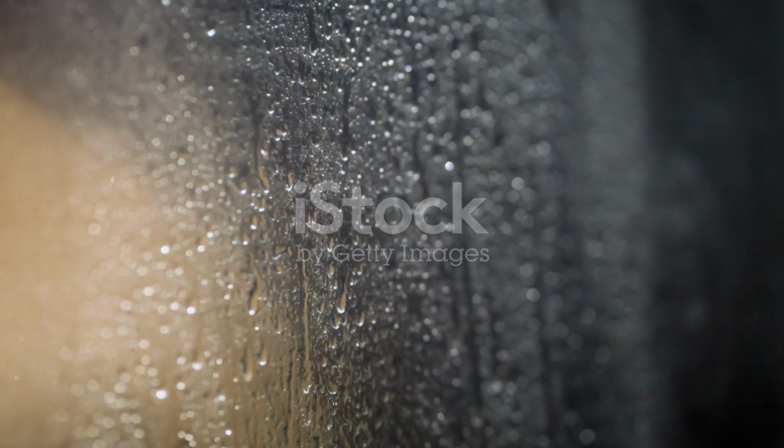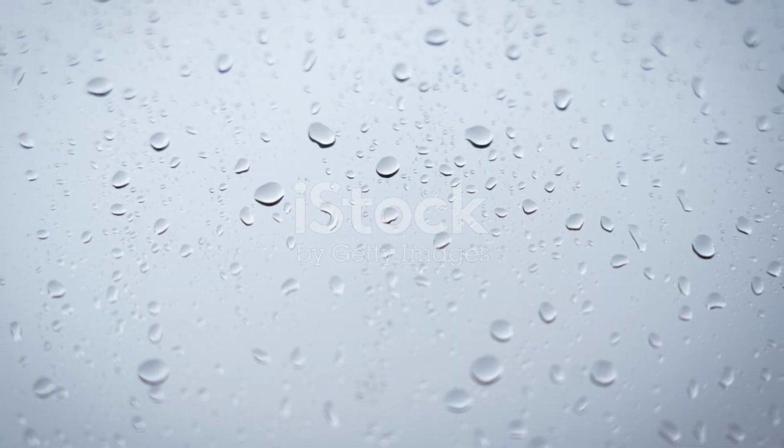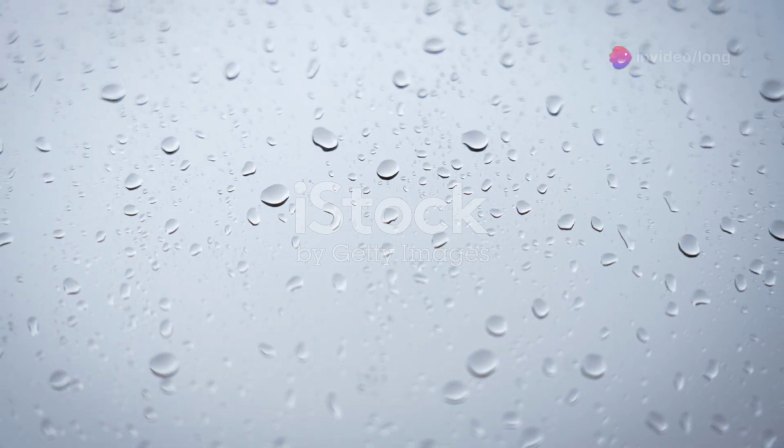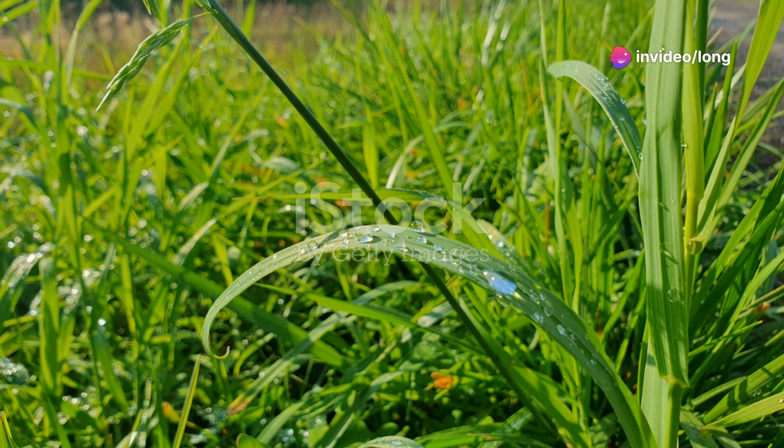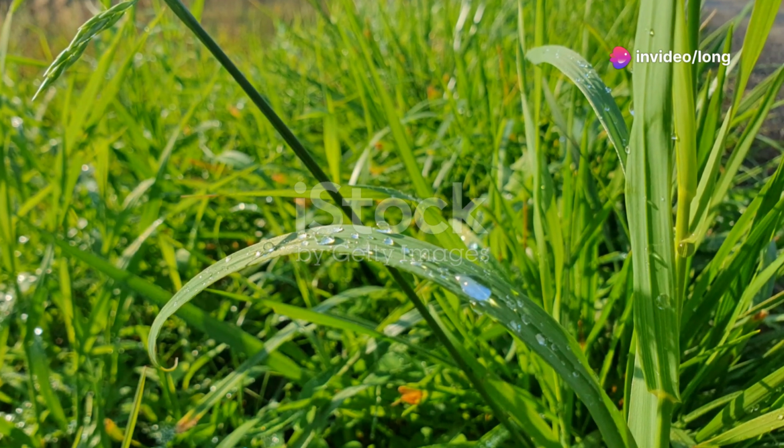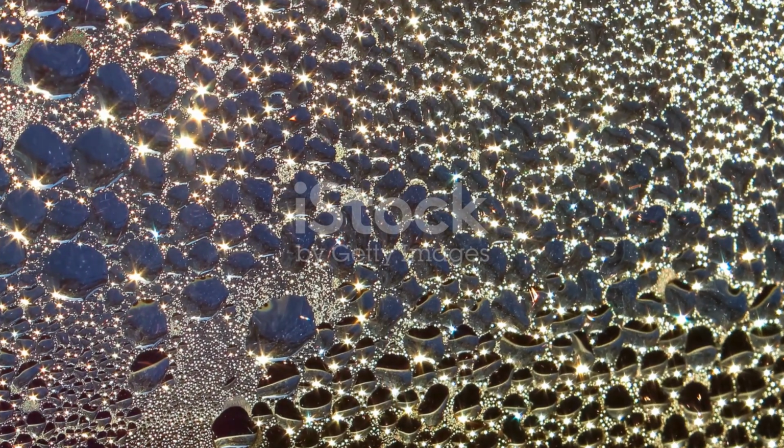Condensation is a fascinating phenomenon that connects the mundane with the marvelous, reminding us of the intricate workings of our world. Whether it's the dewdrops on a blade of grass or the fog on your eyeglasses, condensation is a testament to the wonders of nature.